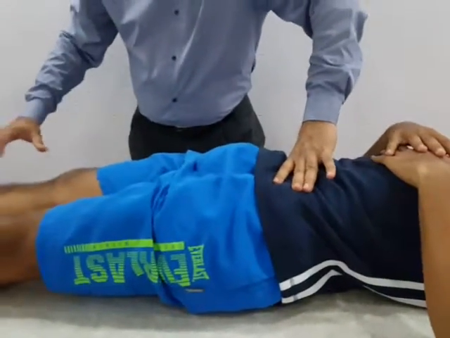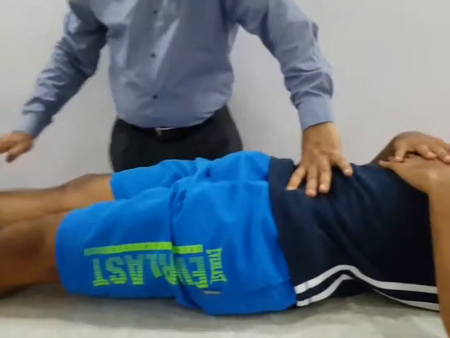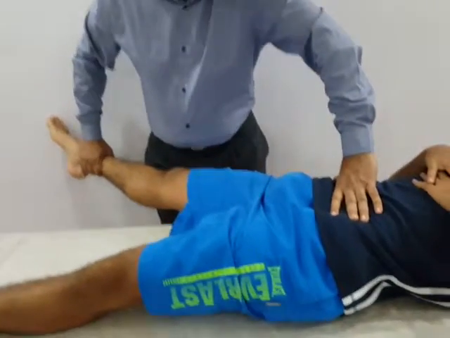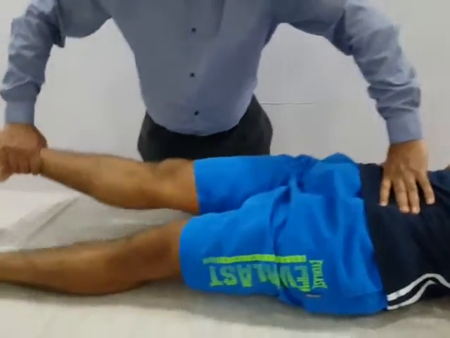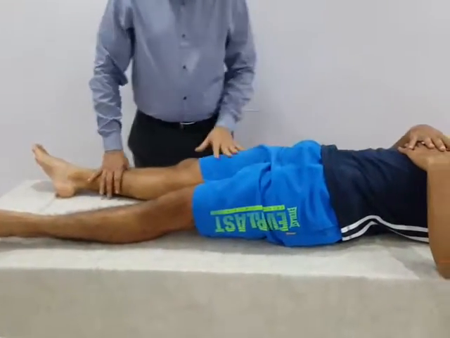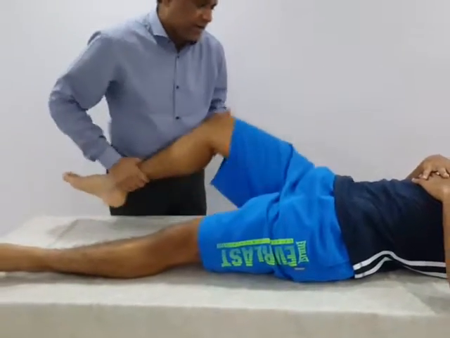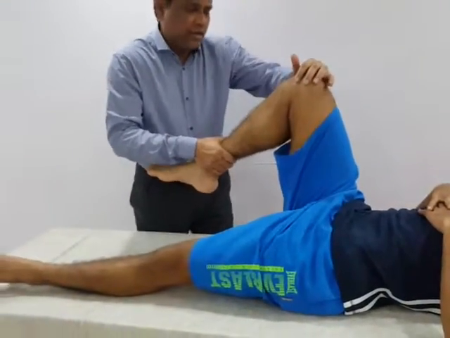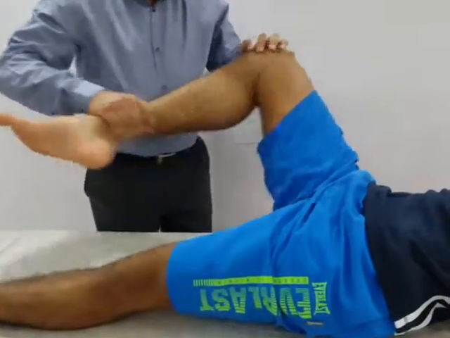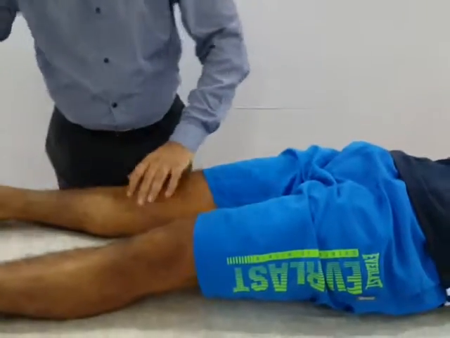by again holding the anterior superior iliac spine at the same level and trying to abduct. This is the abduction. This is the adduction. Then how do we test the internal rotation? Flex the hip at 90 degrees, knee at 90 degrees, and then this is your internal rotation, this is your external rotation. So this completes the range of motion of the hip.